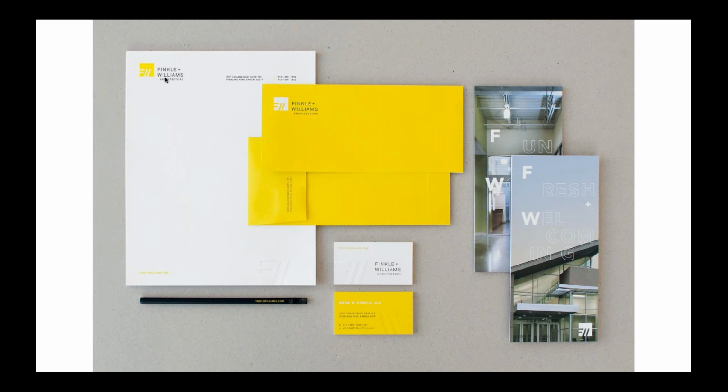Finkel and Williams, another architect. This is sort of an FW logo, yellow. This distinctive yellow color certainly carries through on everything. But they're also doing a sort of blind embossing of the logo, no ink, but just pressed into the paper. Again, the information's organized at the top. It doesn't have to be at the bottom, but a lot of clear space there.